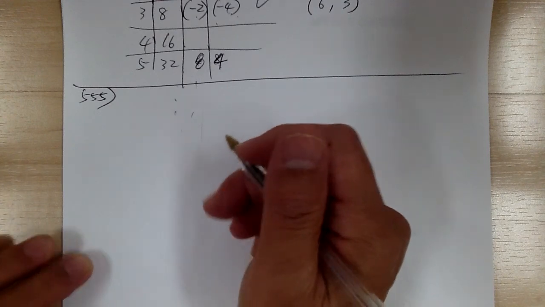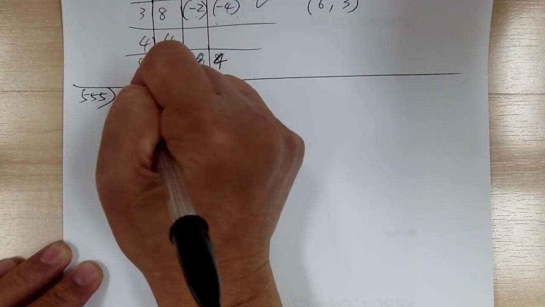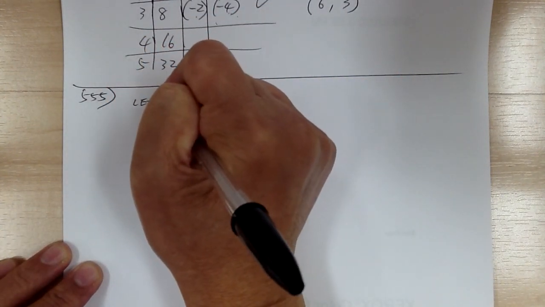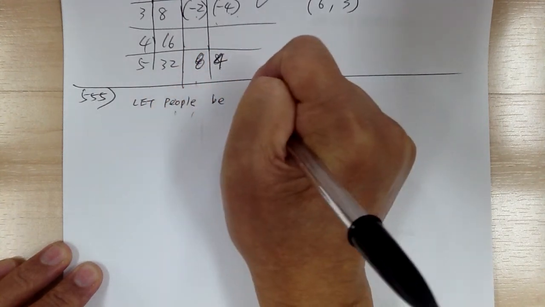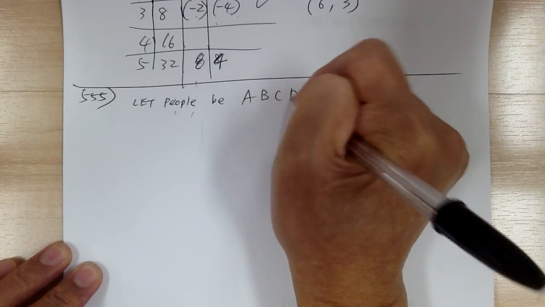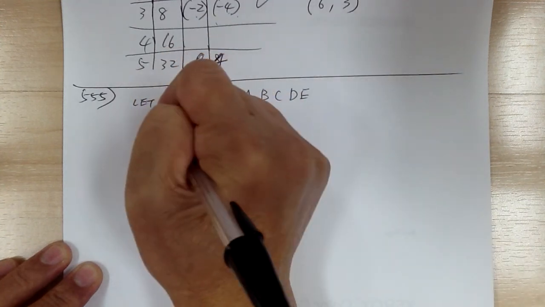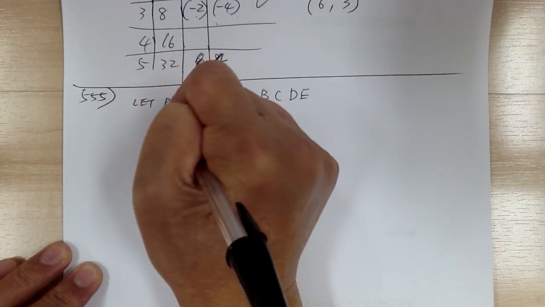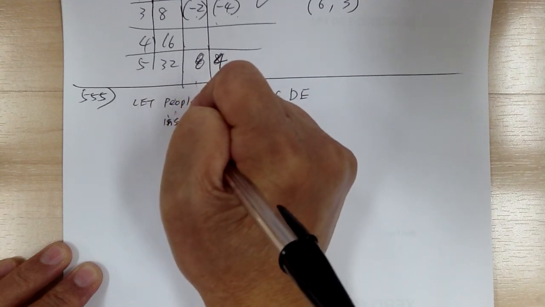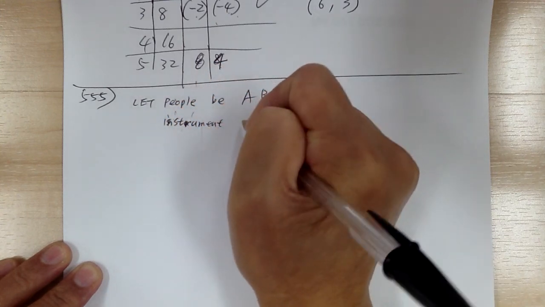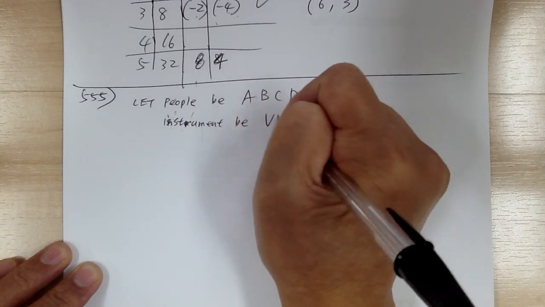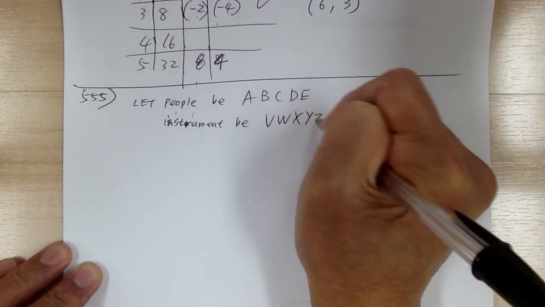Okay. So in this case, what you do is you let the people be A, B, C, D, and E, and the instruments be V, W, X, Y, Z. Okay.